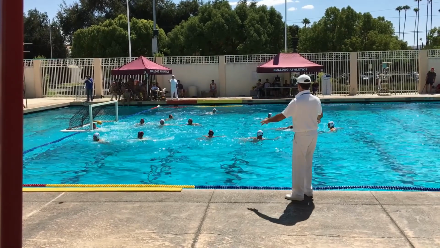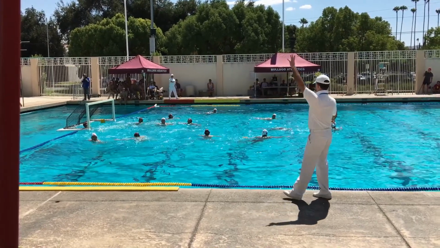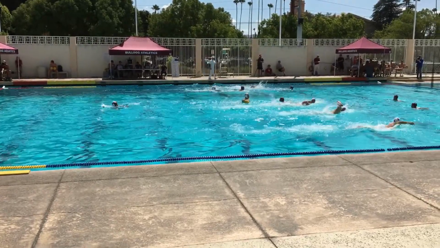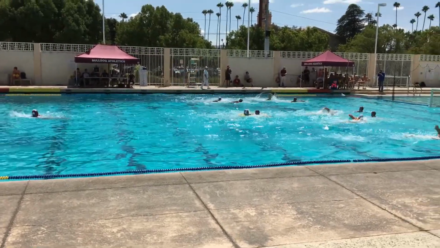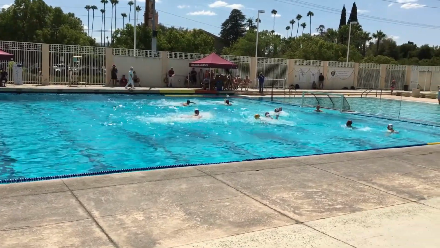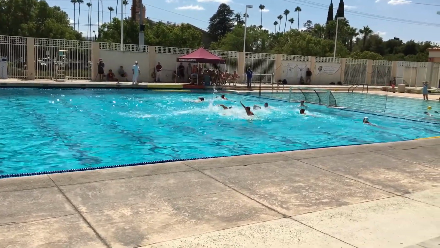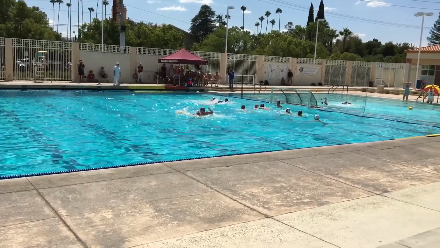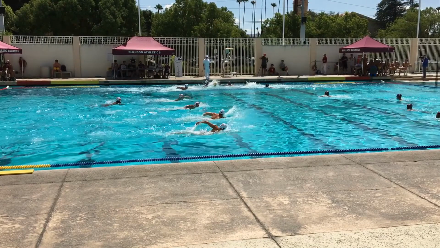So now we're going to see the play as I had drawn it up. Essentially, you're going to see the 3 do a give and go. He's going to go ball side. The 2's going to drive down, and the 1's supposed to rotate up. He doesn't really do exactly what he's supposed to do, so it does kind of mess the play up. And so he ends up not even getting an opportunity because there are too many defenders around.